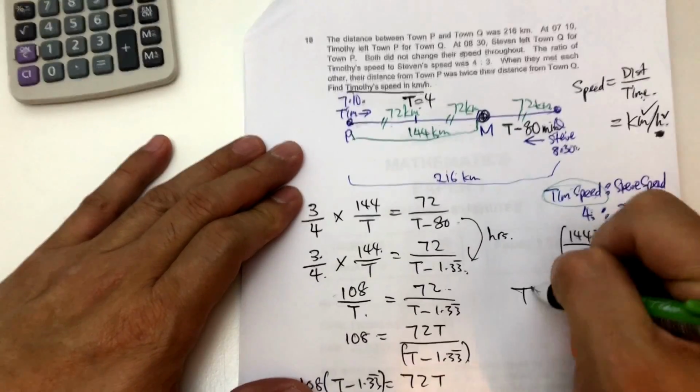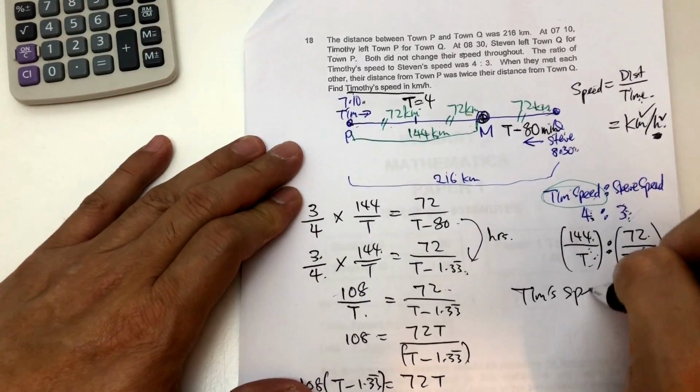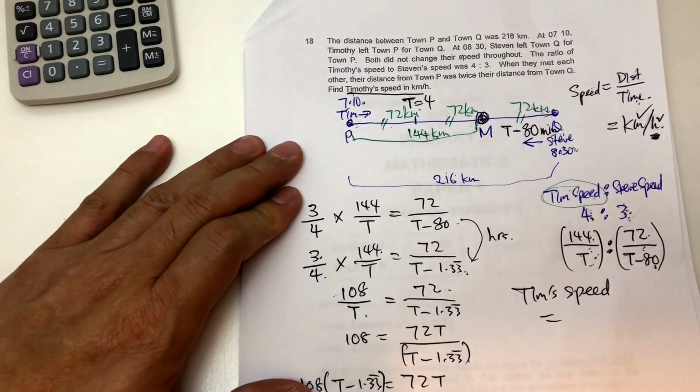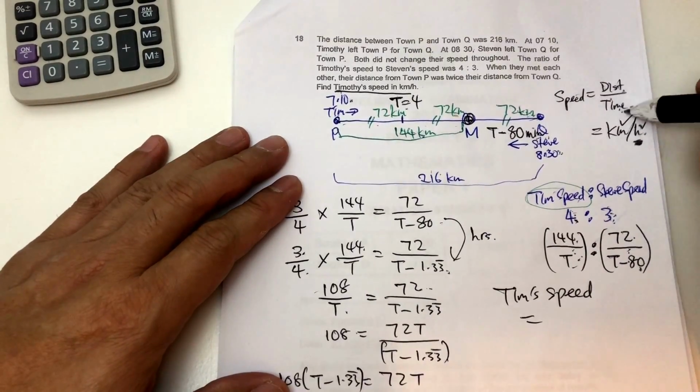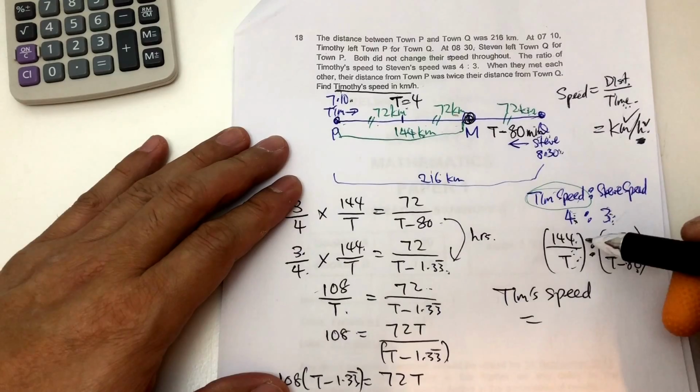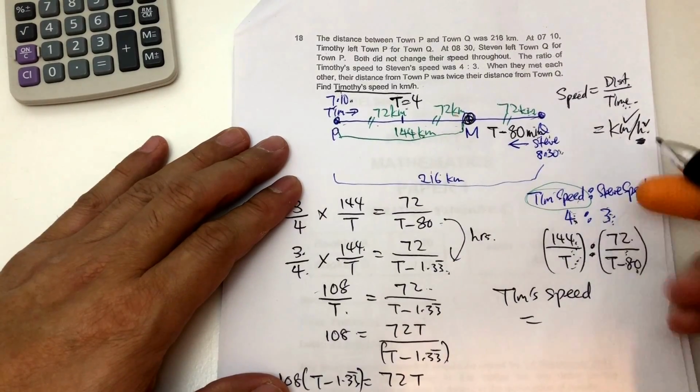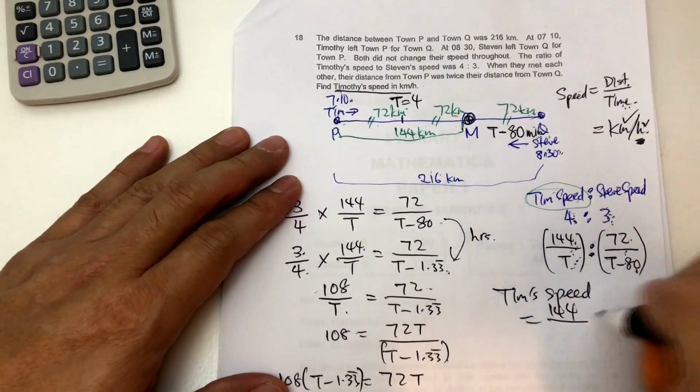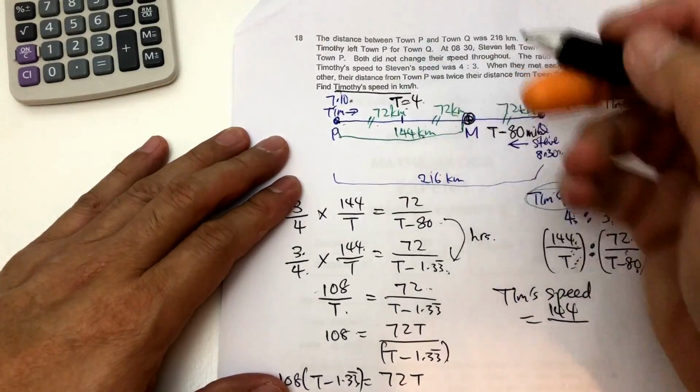So therefore, Tim's speed equals distance over time. Here, Tim's speed is 144 divided by t. We know t is 4 hours.